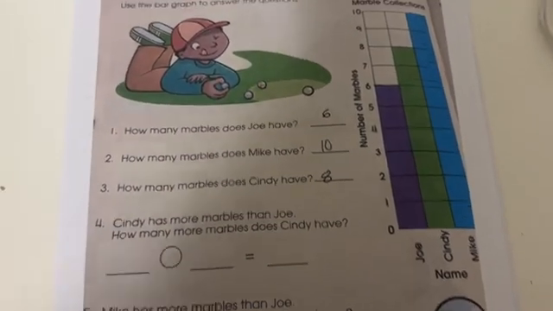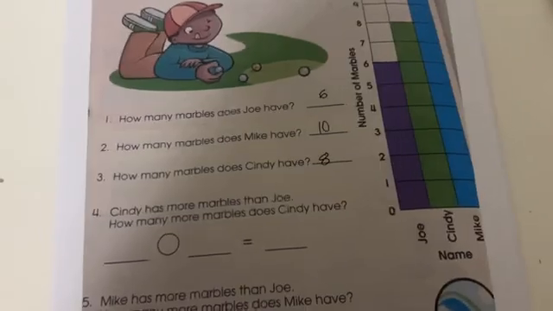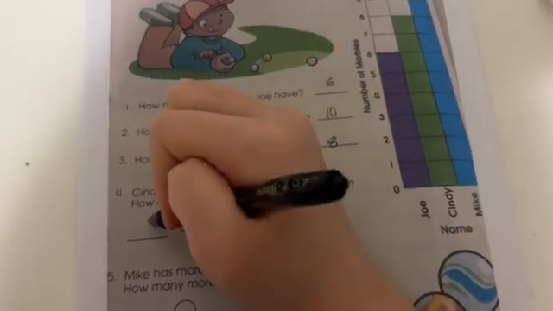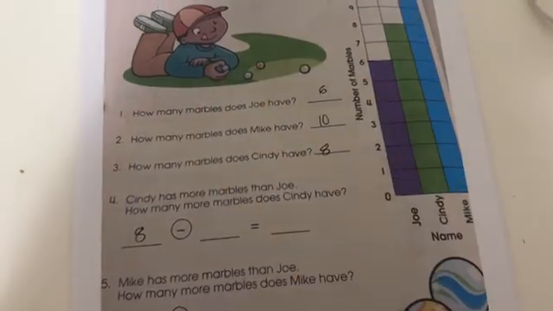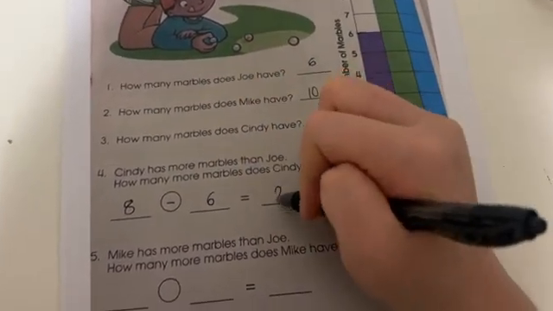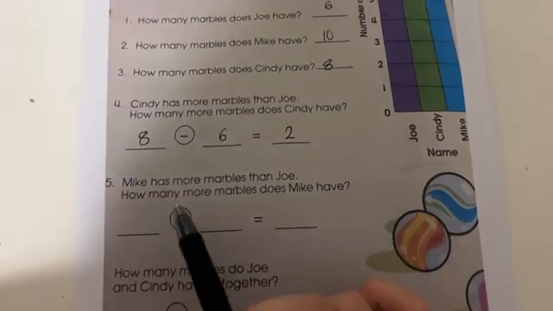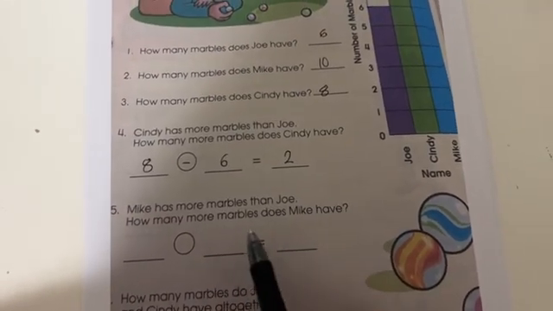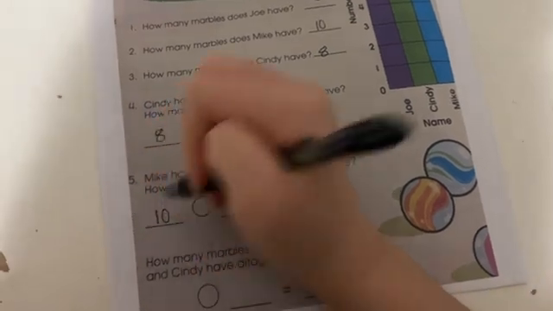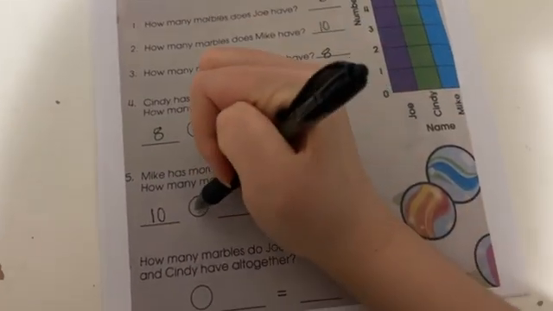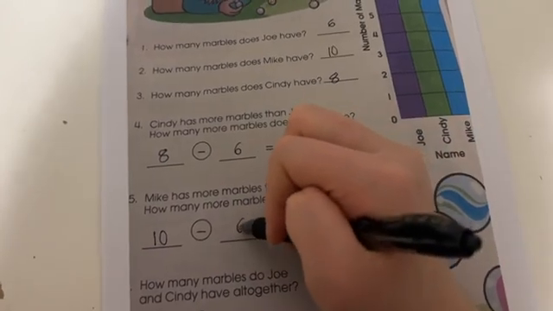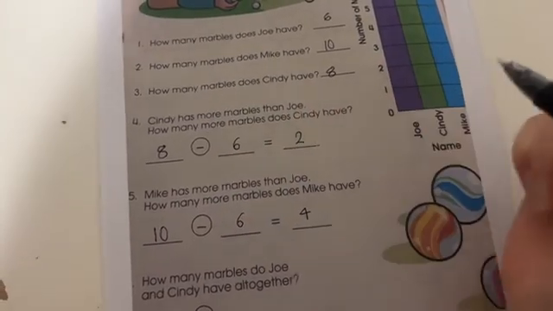Okay, so they want us to subtract to see how many more she has, because clearly she has more than Joe. So Cindy has 8, so we first start off with how much she has. We subtract how many Joe has to find the difference, which equals 2. Mike has more marbles than Joe. How many more marbles does Mike have? Okay, so Mike has 10, so we start off with 10, and then we minus. Then Joe has, again, 6. 10 minus 6 is 4, so he has 4 more marbles.